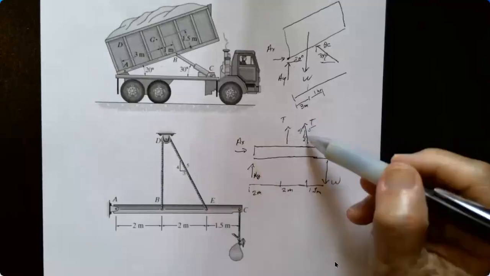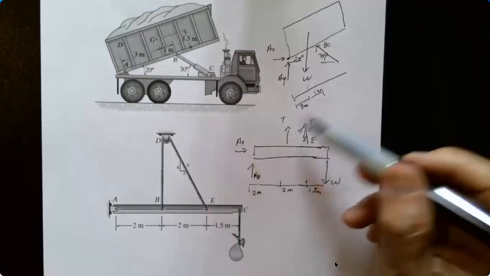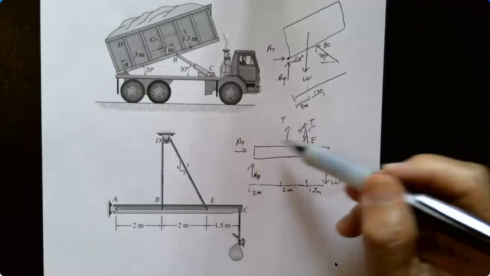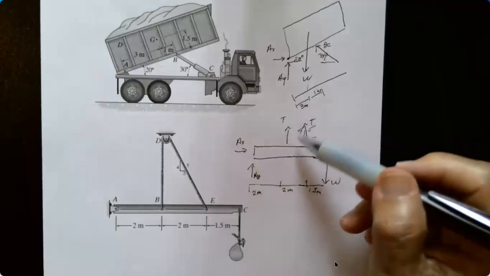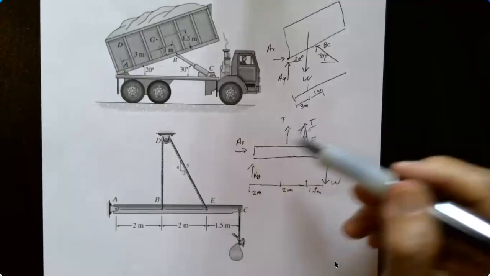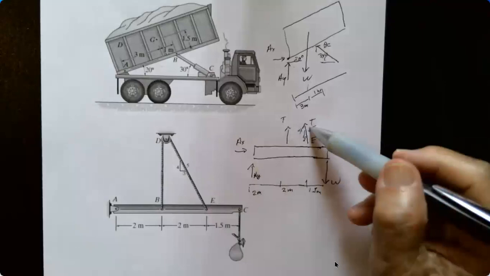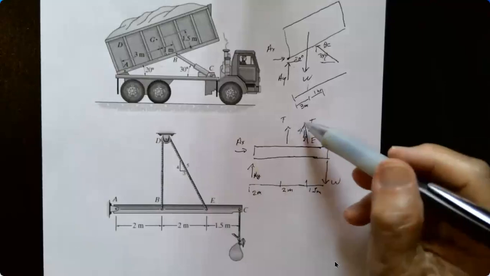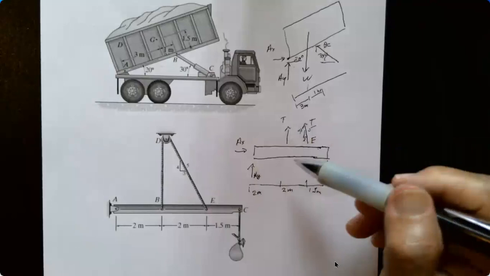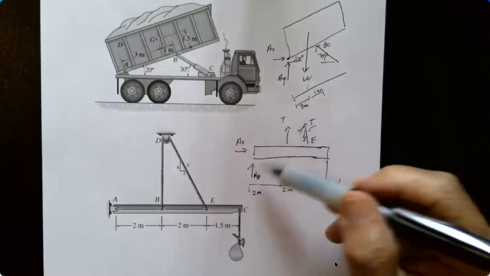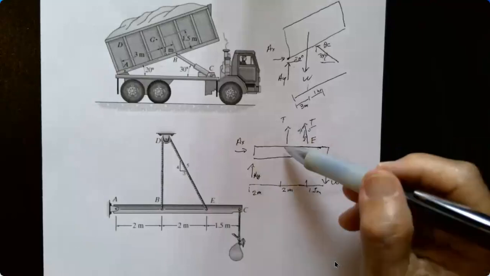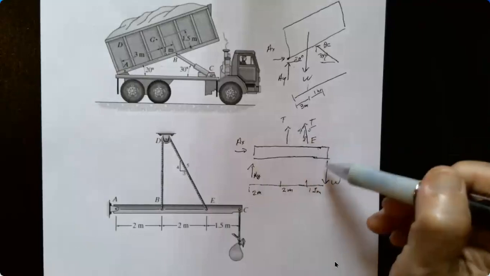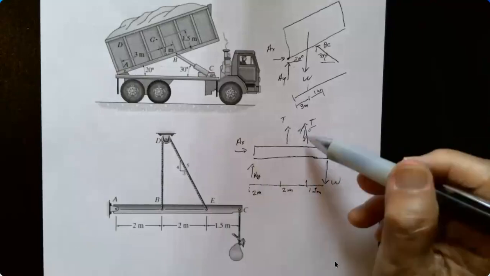And then once you have T, sum forces in the X to get A sub X, sum forces in the Y to get A sub Y. A sub X is equal to the 3/5 component of T, and then A sub Y is equal to the T minus the W plus the 4/5 T that we solved.